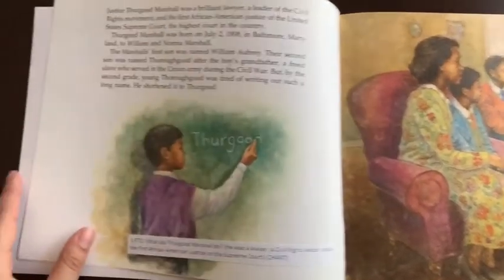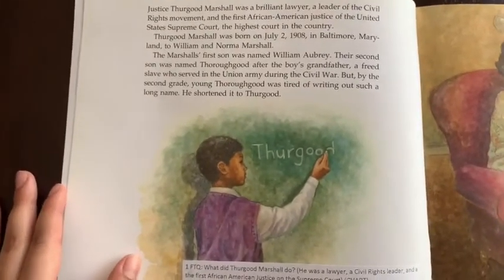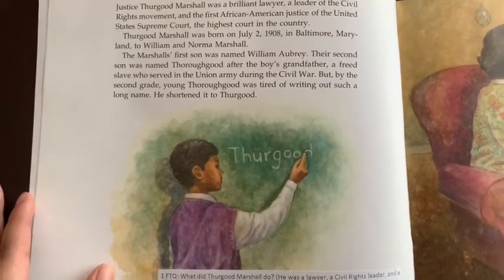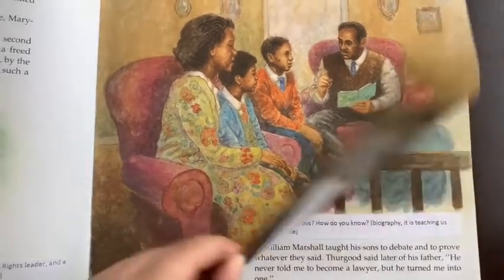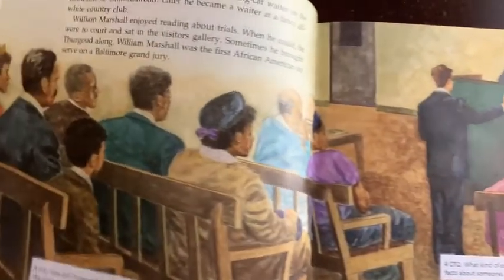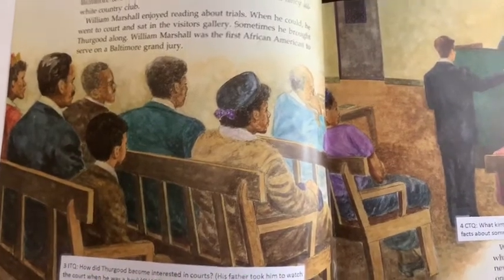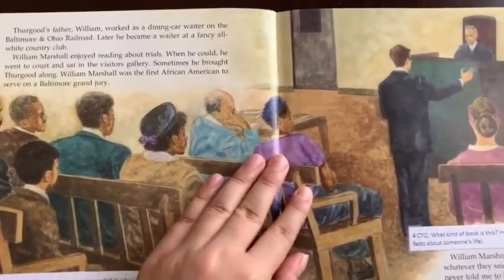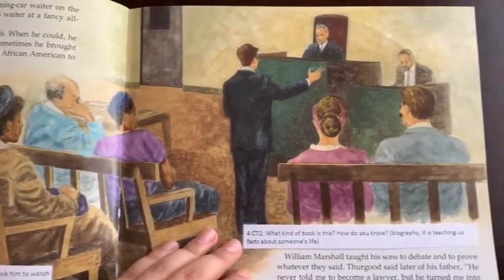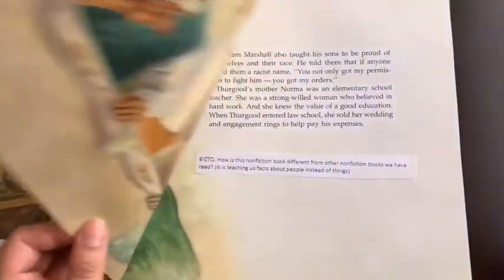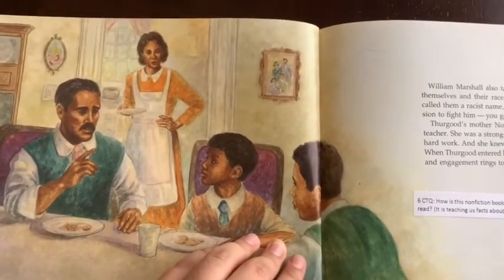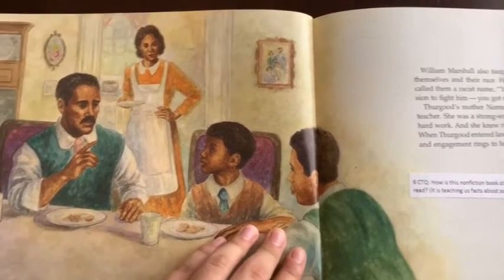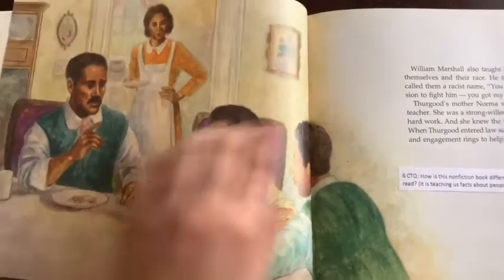So, right now on this page, we see maybe that this is a picture of Thurgood Marshall when he was younger. A picture of him and his family. And right now, this is a picture of a courtroom. I wonder what's happening here. And then we have a picture of Thurgood Marshall and maybe his family, his brother, his dad, mom.